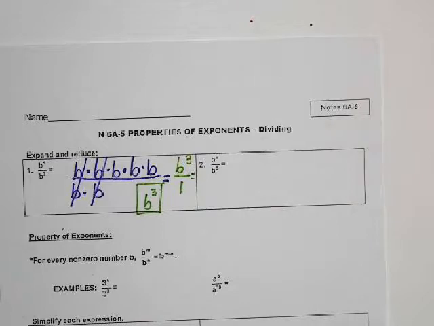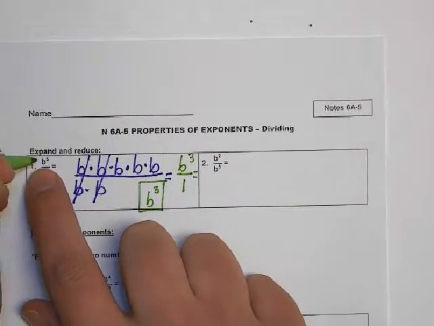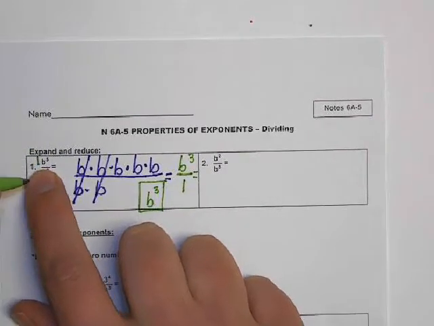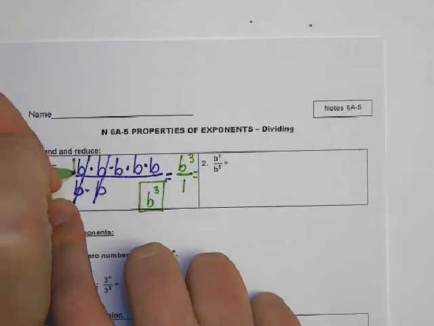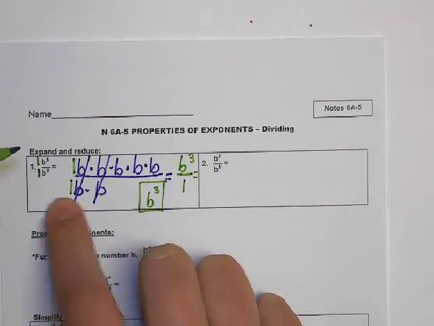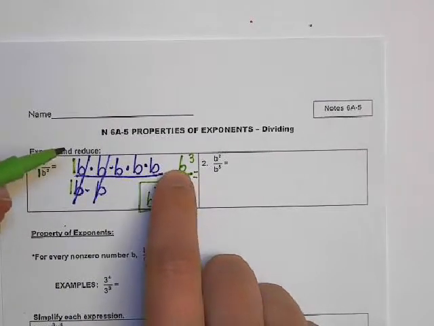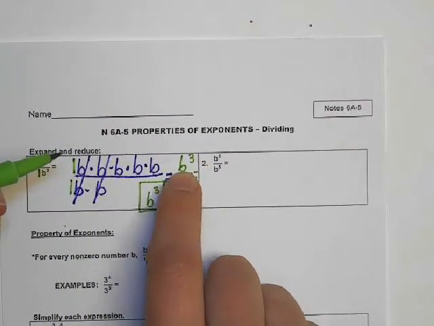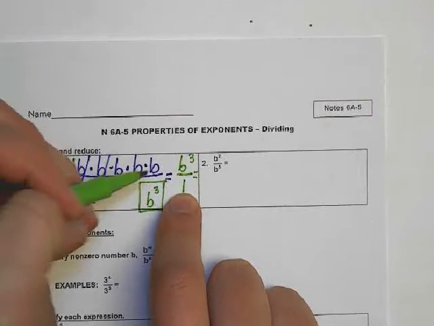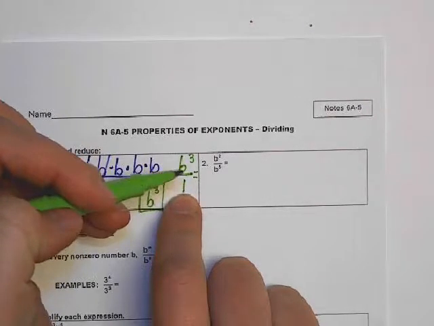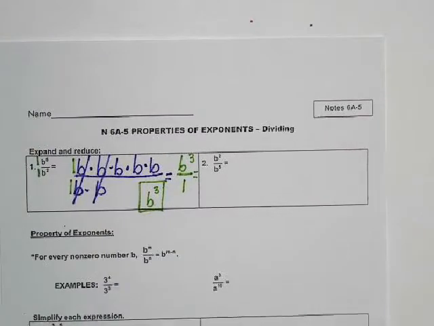Does everybody understand? Does it have a coefficient? Let's talk about it. No. So there's not a number in front of the first B. So what number do we say that is? A 1. What number do we say is on the bottom? 1. Right? So it's really 1 and 1. I don't have to write the 1B here because I have a B cubed, but I do have to have a placeholder here. So that's why there's a 1 under here for a placeholder. Anything over 1 is just the top number. You with me?